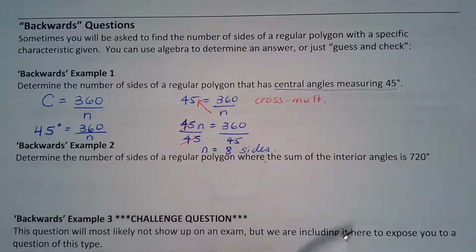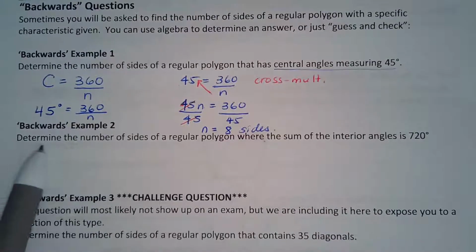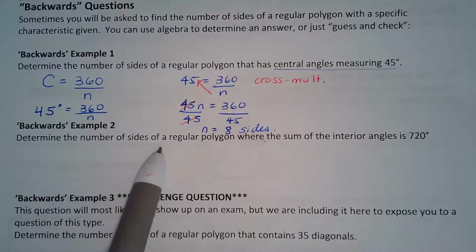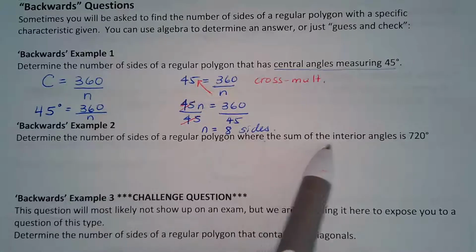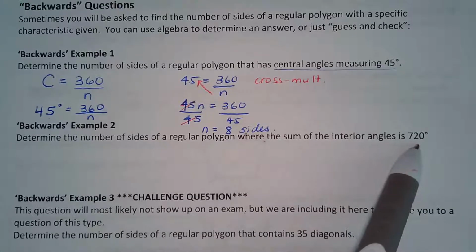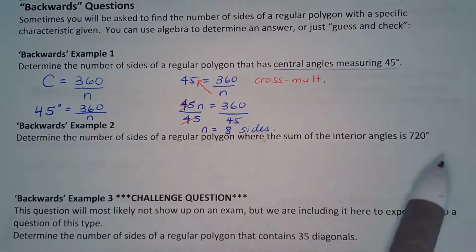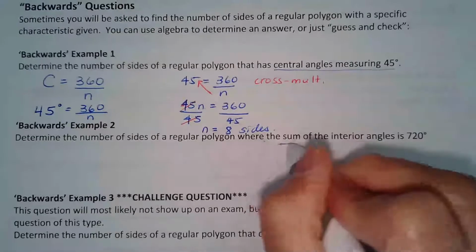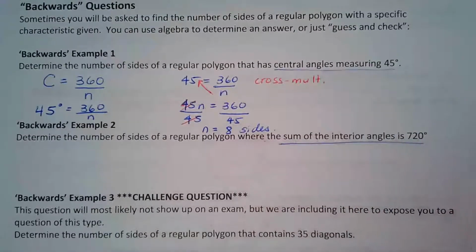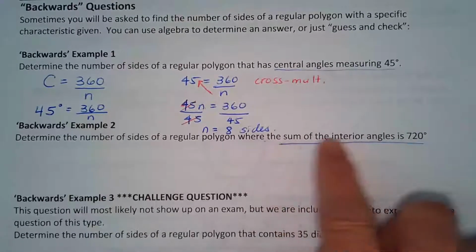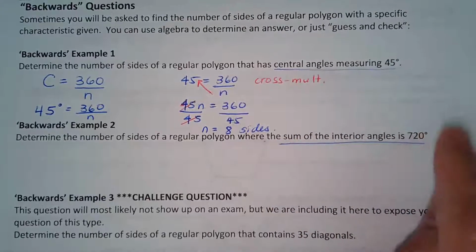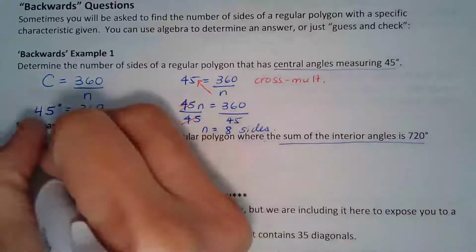Okay, so let's do another question. Determine the number of sides of a regular polygon where the sum of interior angles is 720. They're giving us this clue, the sum of interior angles. What is the formula for the sum of interior angles?